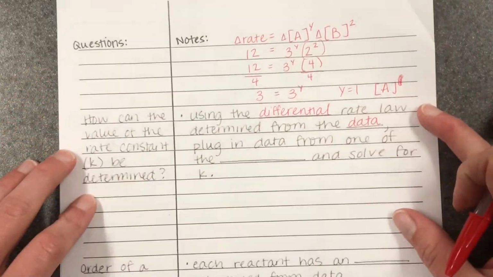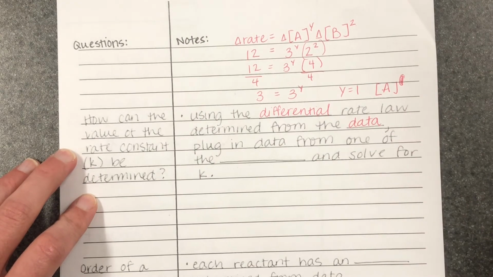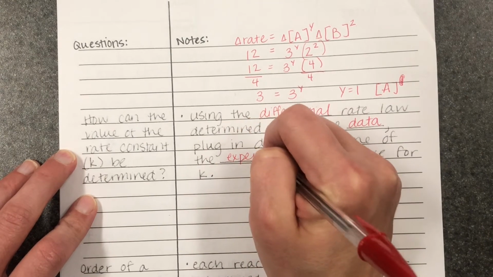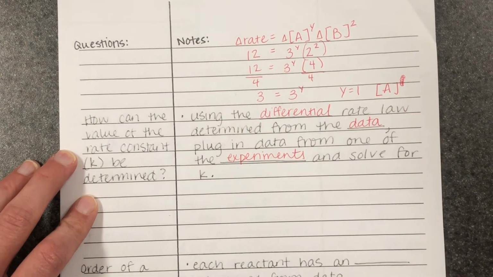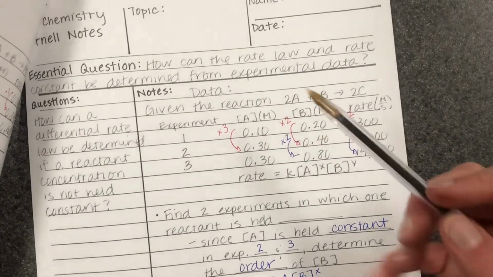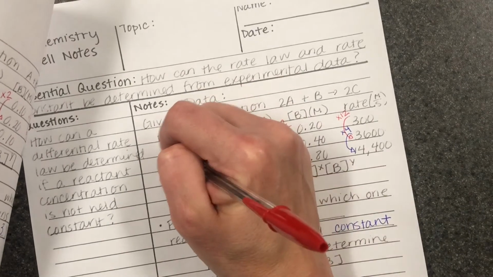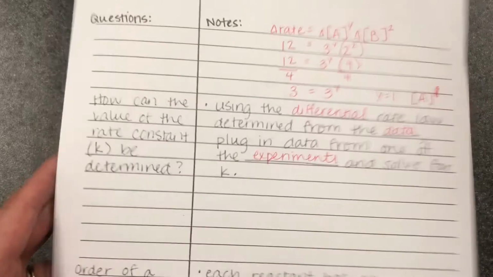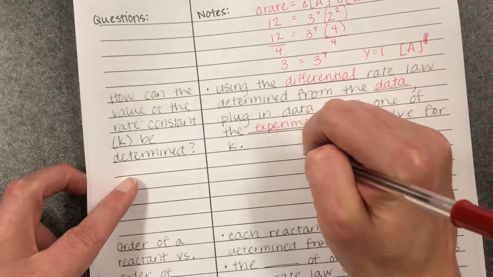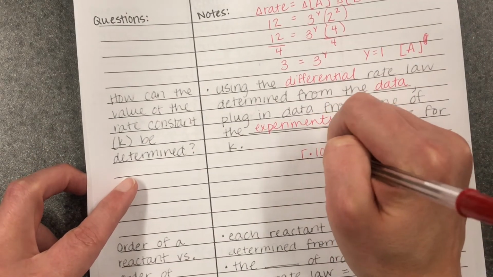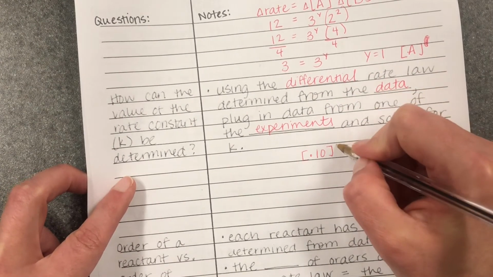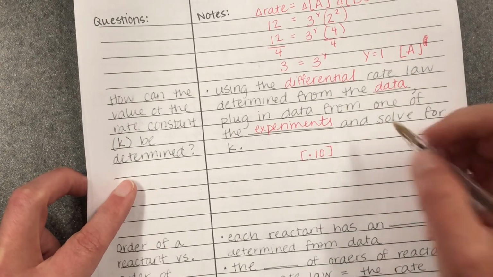So again, we're going to use that differential rate law that we've determined from data and plug in the data from any one of the experiments to actually solve for k. So if we look at it, I just always use experiment 1 because it's right there. The concentration of A is 0.10. Now we know that's going to be held to the first power because in our rate law this is first order. I could put the 1 as the exponent or leave it off because mathematically that's the same.